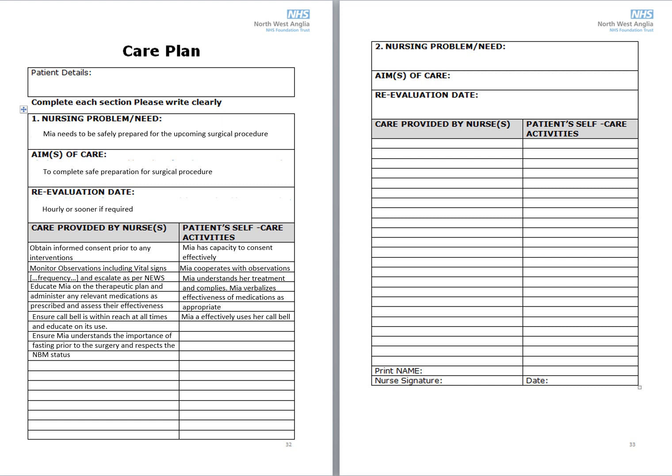So ensure Mia understands the importance of fasting prior to the surgery and respects the nil by mouth status. And Mia can understand and respect the need to stay nil by mouth. Complete preoperative checklist with Mia and ensure compliance with protocol. Mia participates in checklist completion and can comply with the protocol.